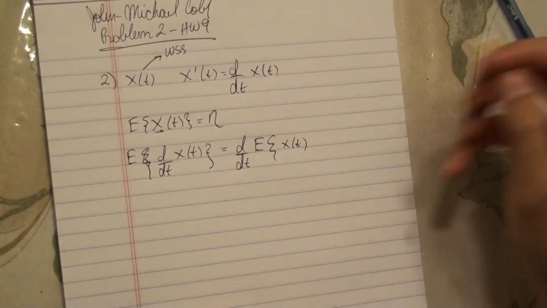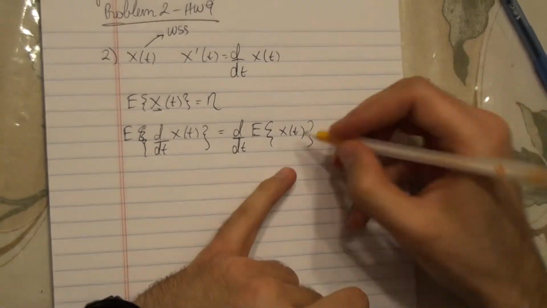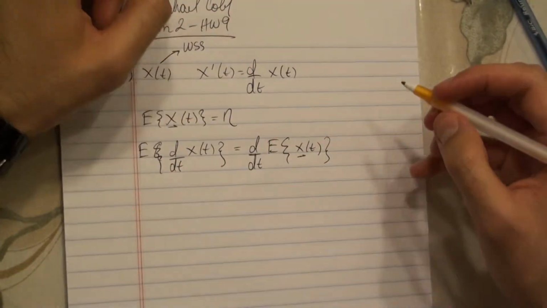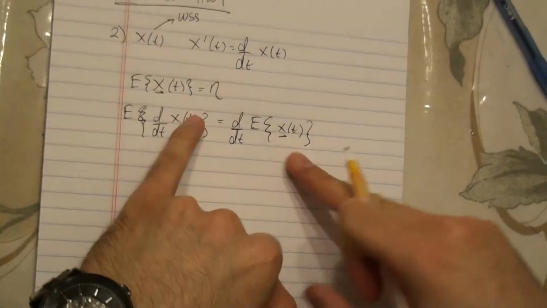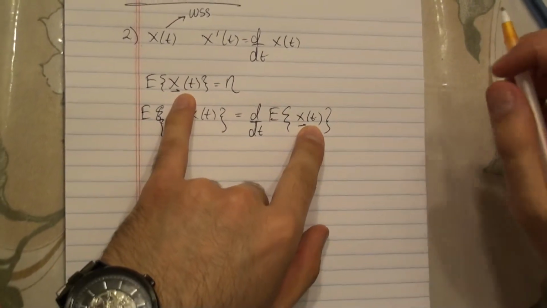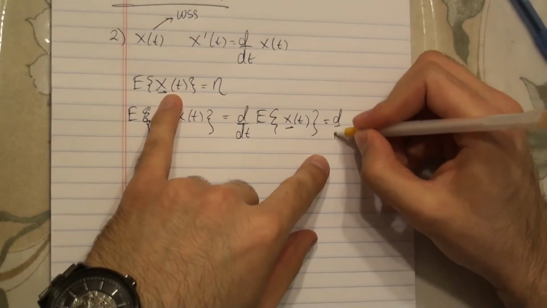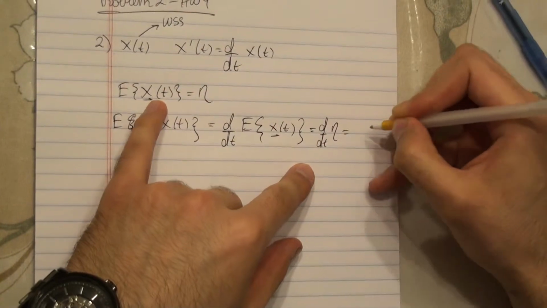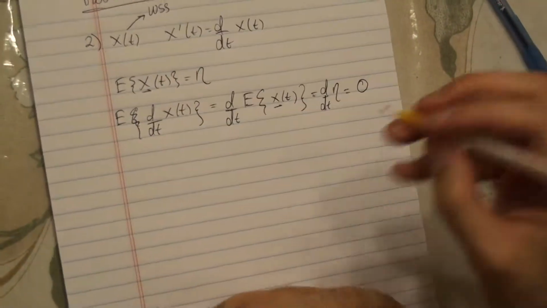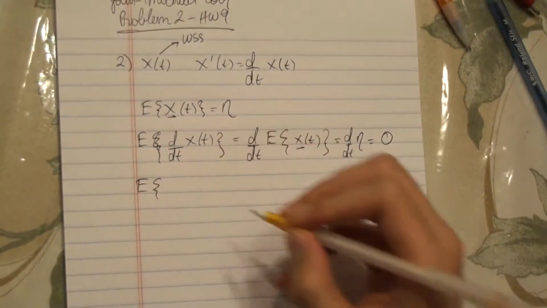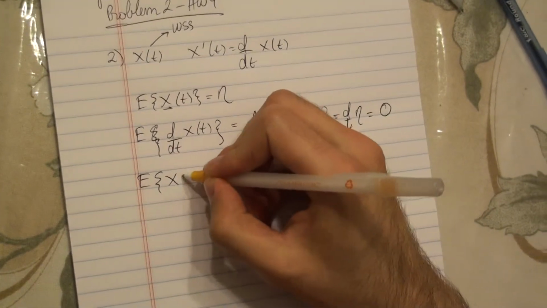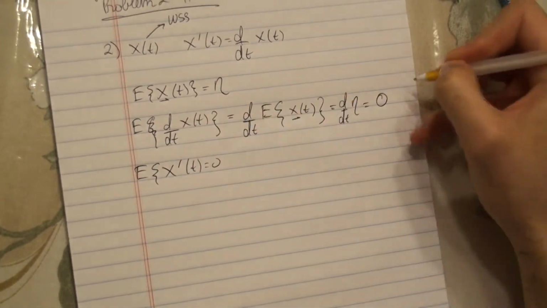So we know that the expected value of x of t is just eta, which is a constant, and the derivative of a constant is just 0. So the expected value of x prime of t is equal to 0.